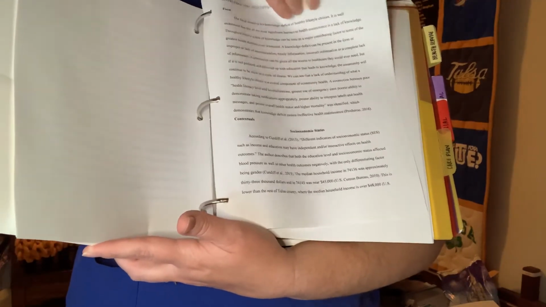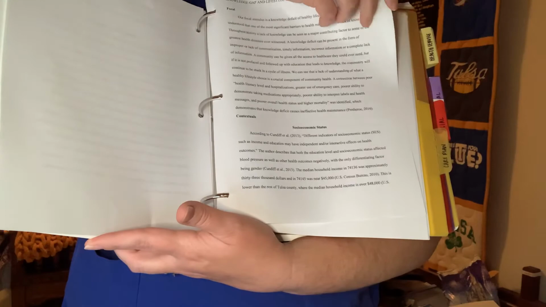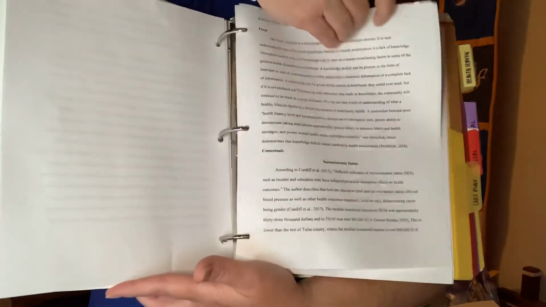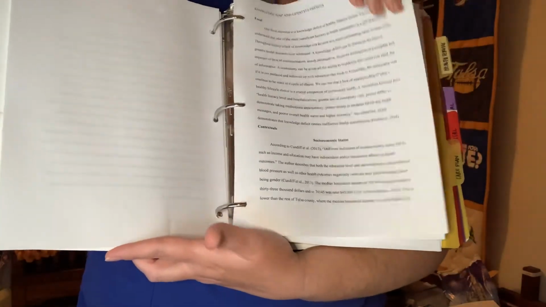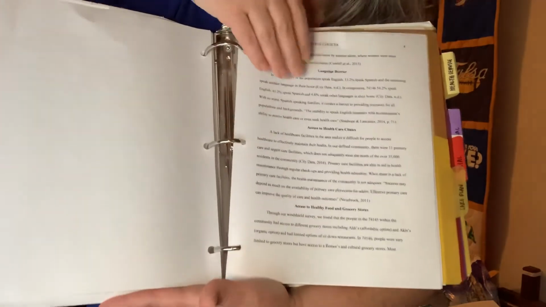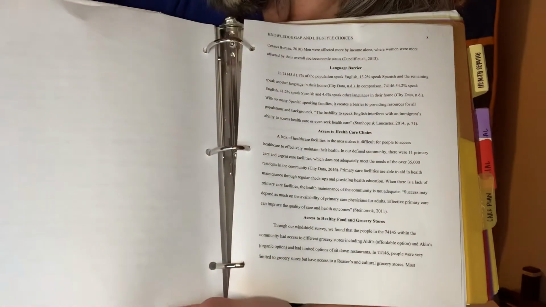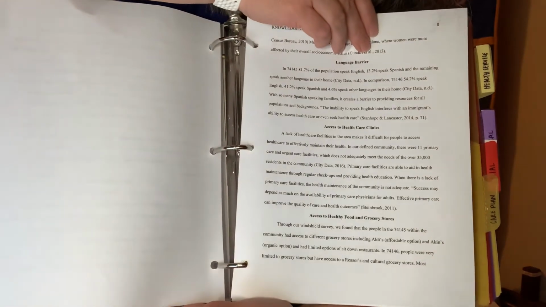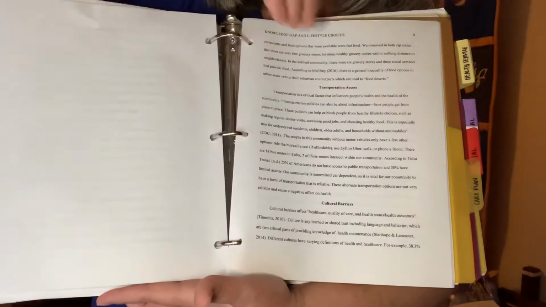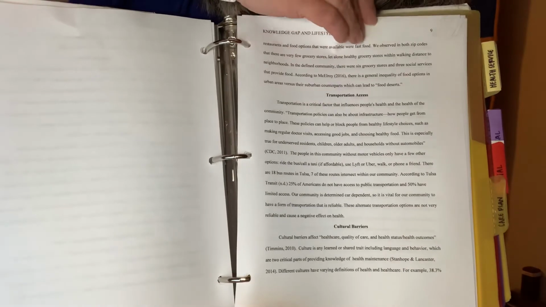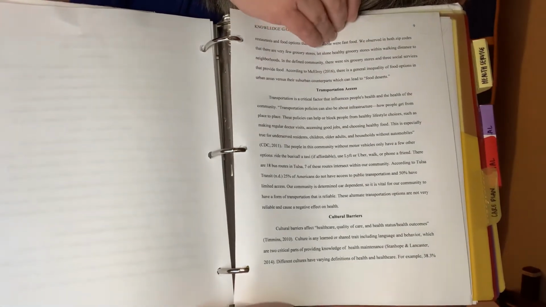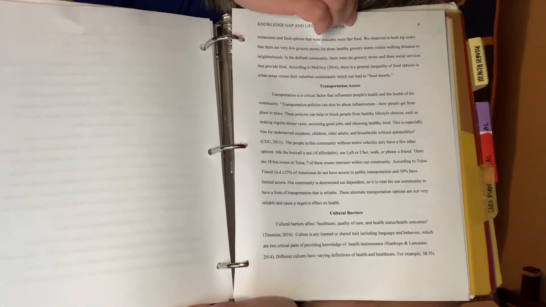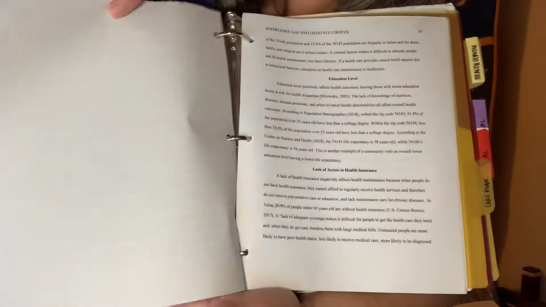Socioeconomic status, language barrier, access to healthcare clinics, access to healthy food and grocery stores, transportation access, cultural barriers.